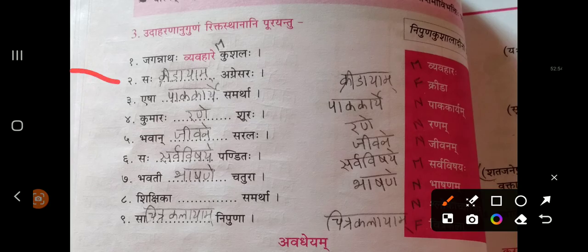Saha Kridayam Agresaraha. Here they have given Saha dash Agresaraha. Then what do I need to do? I need to get meanings for all these things. Saha means that guy. That guy is always the topper in sports. Kridayam means sports. In sports, he is always the topper. Who? Saha means one guy. We are not bothered about who that guy is, or which sport, we are not bothered. He is the topper in sports. That's the answer.